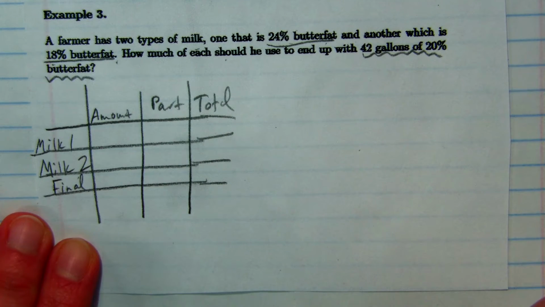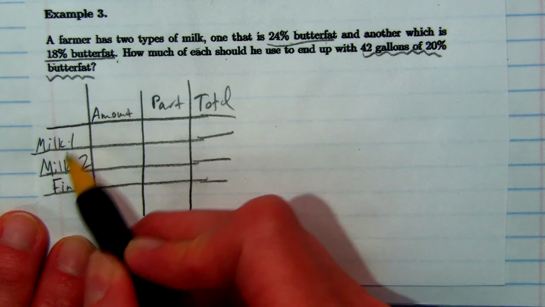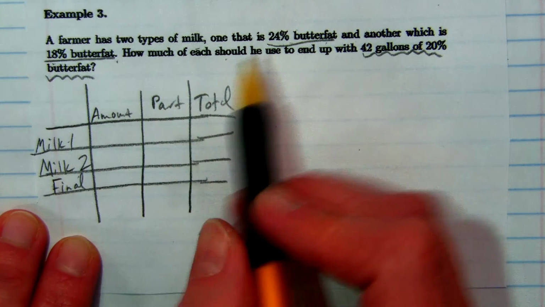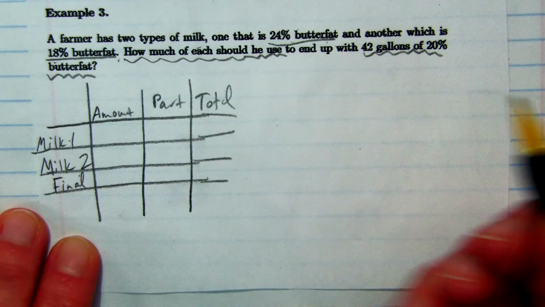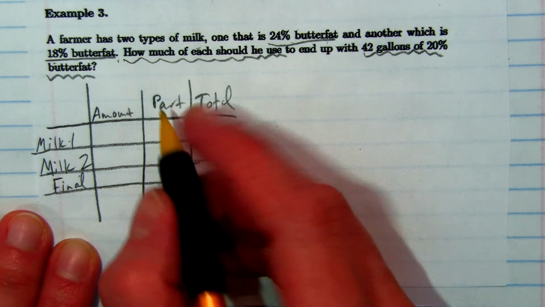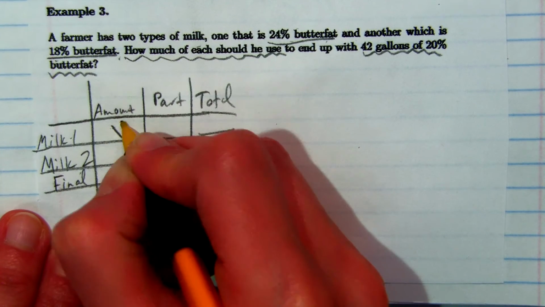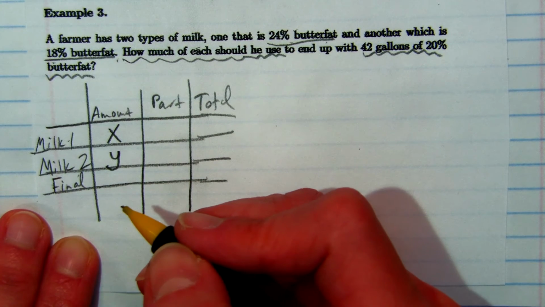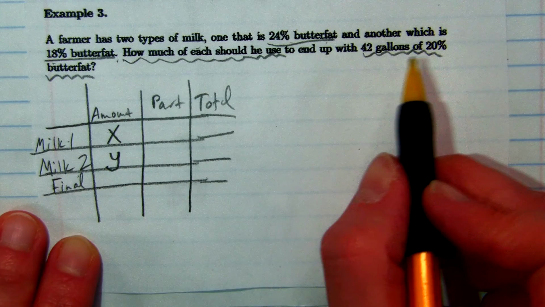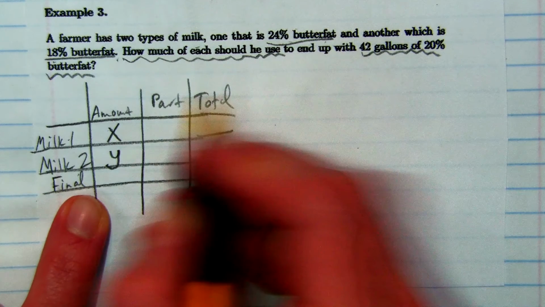All right, so we do not know how much of milk 1 or milk 2 we're going to use. It's asking how much of each should he use. And so we're going to need two variables. We're going to have X amount of milk 1 and Y amount of milk 2. And so we're setting that up. We do know the final amount, though, is 42 gallons.